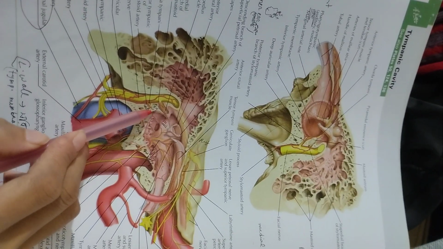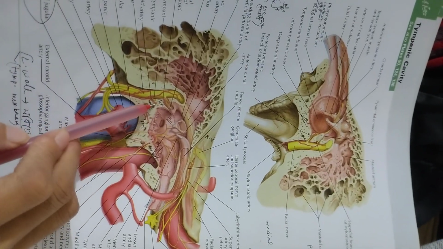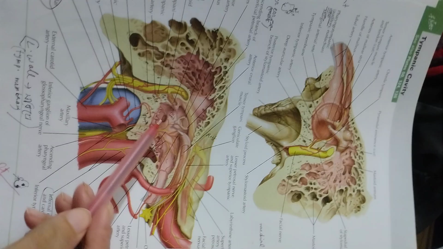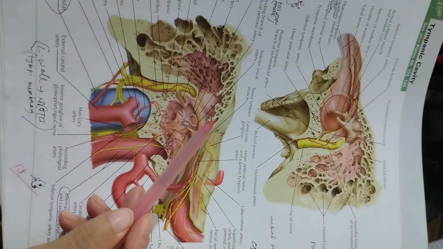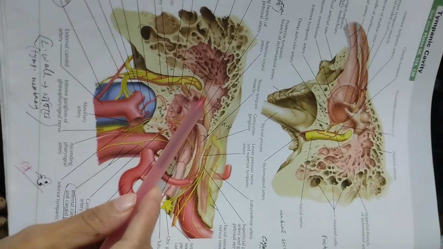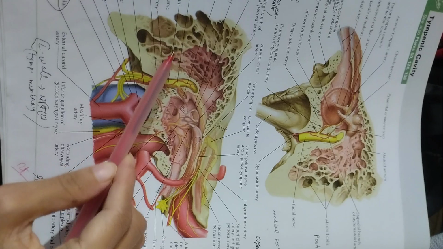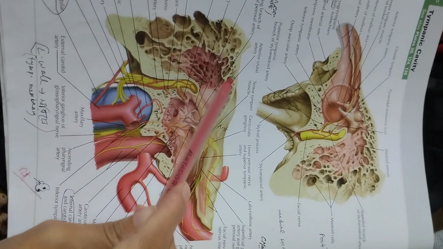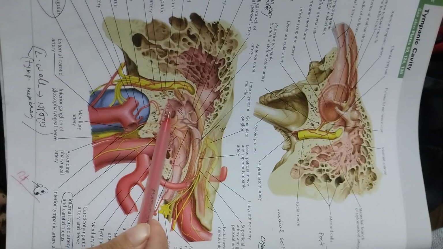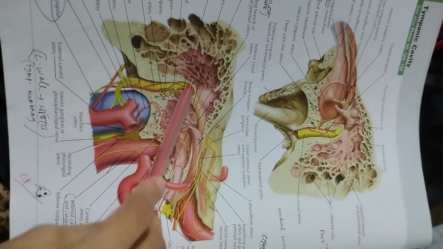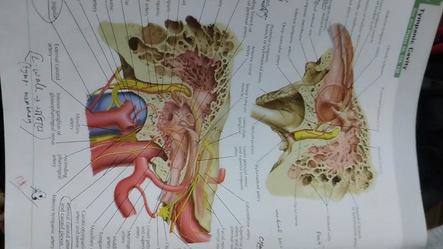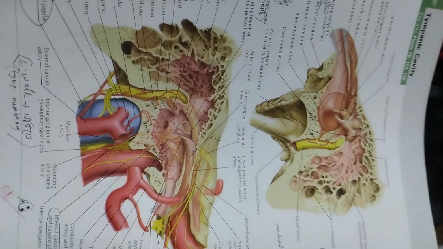And the posterior wall is called the mastoid wall. Why? Because this is the mastoid antrum posteriorly, and from the mastoid antrum, the middle ear cavity is separated by this posterior wall. So this is called the mastoid wall.